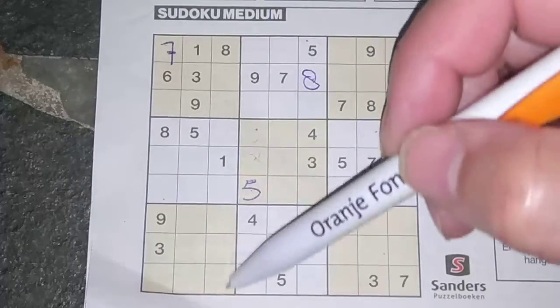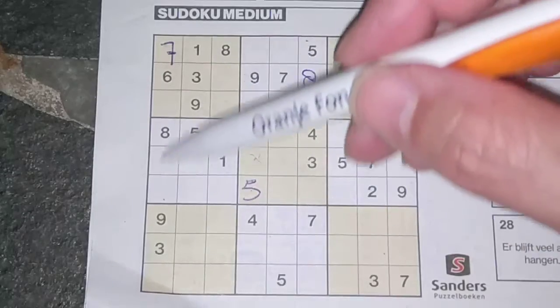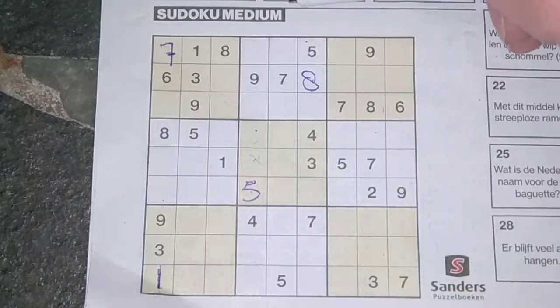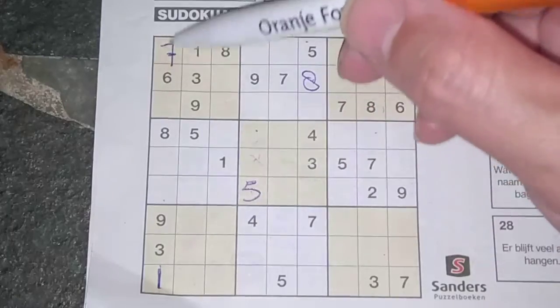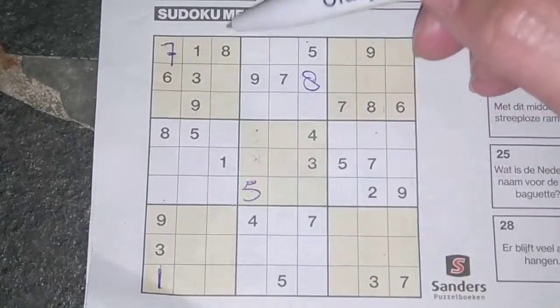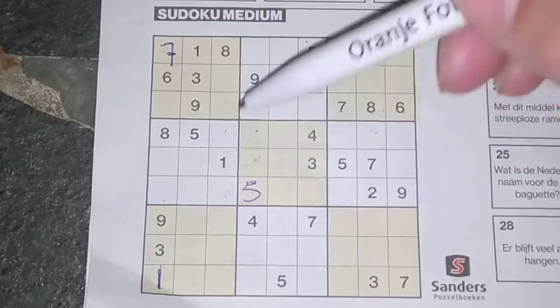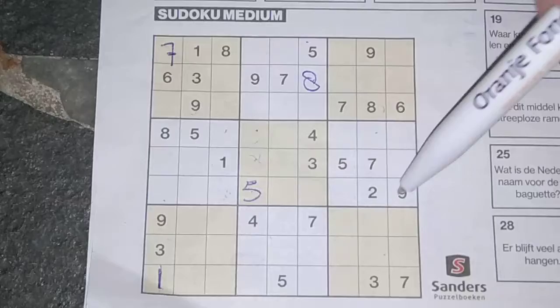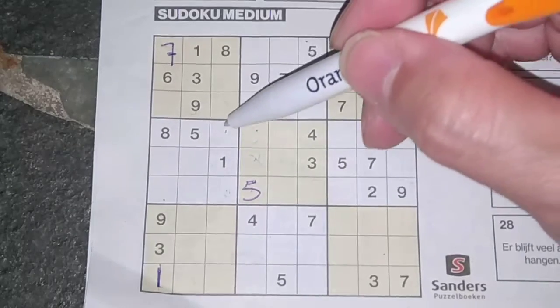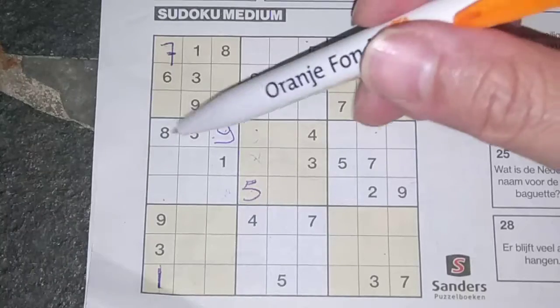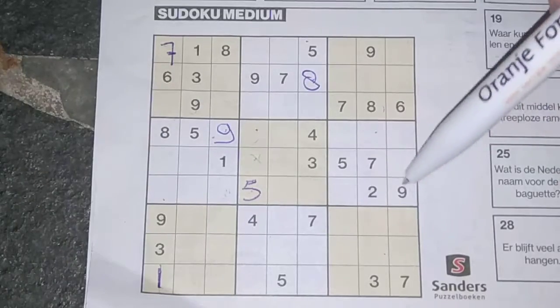A 1 in this column, 1 in the second column. So in the first column, the only place for the 1 should be here. The 9 in the first column, the 9 in the second column. So in the third column, the only 2 places for the 9 should be here or there. But I see a 9 here, no 9 there. 9 should be here.